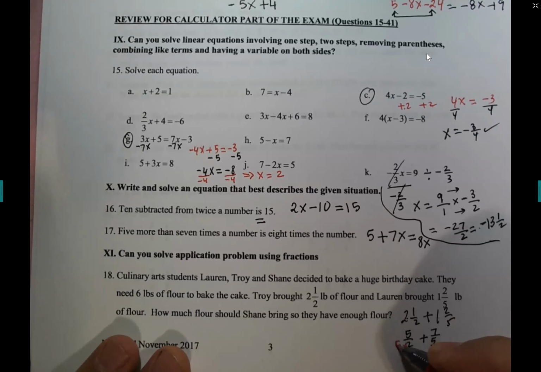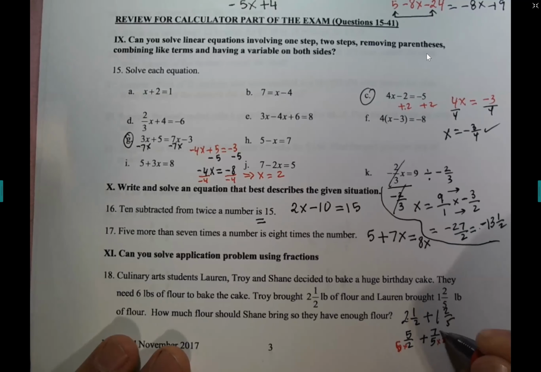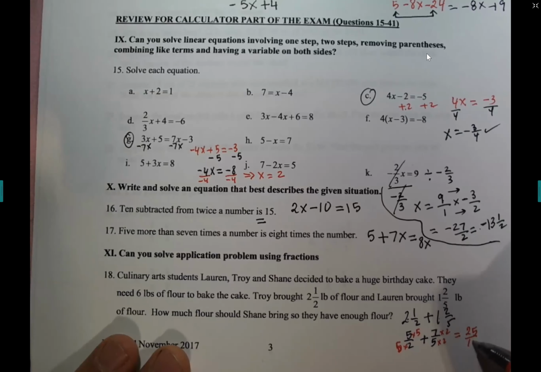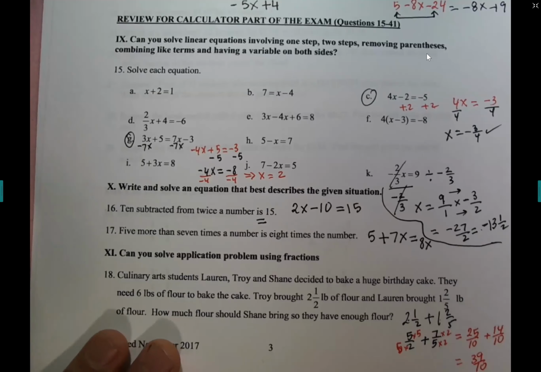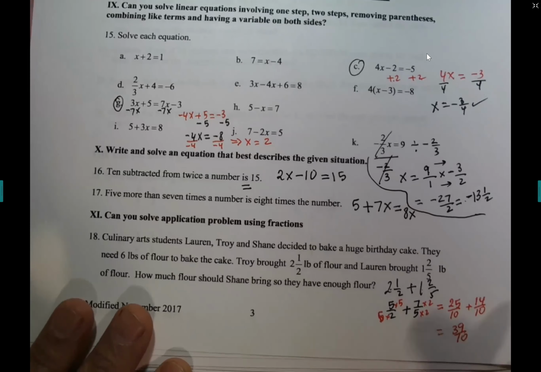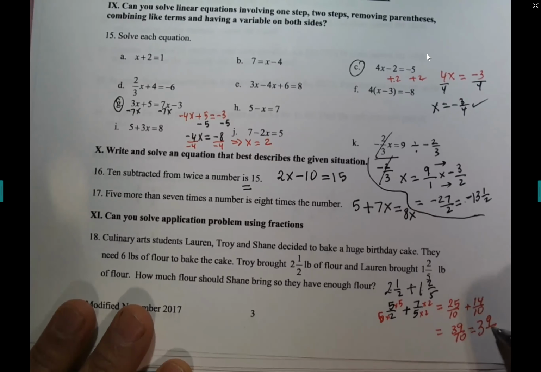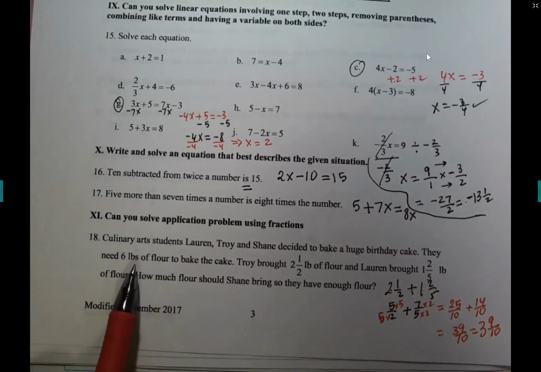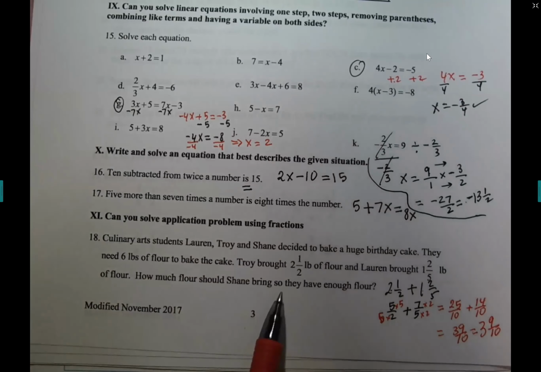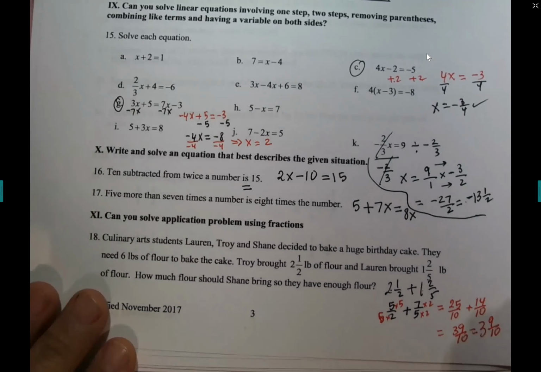That's times 5, times 2, times 2, times 5. So I have 25 over 10 plus 14 over 10, which is 39 over 10. Now 39 over 10, guys, change it to a mixed number. It will be 3 9/10 of a pound. But we need 6 pounds. So how much should Shane bring? How much more do we need?